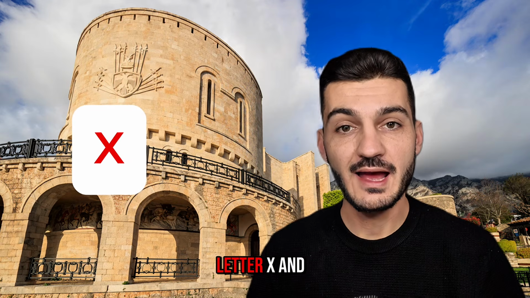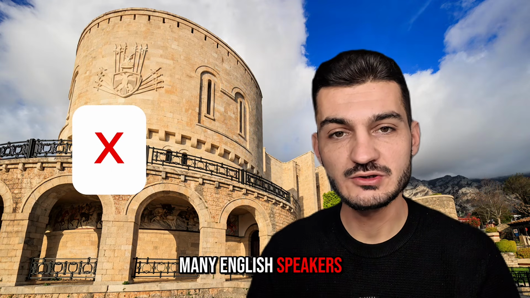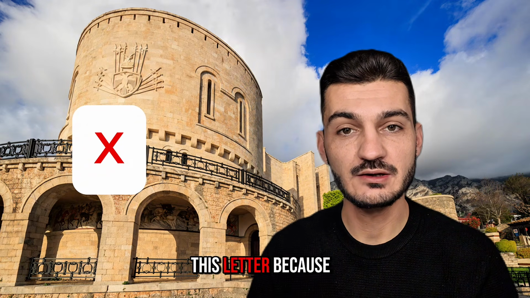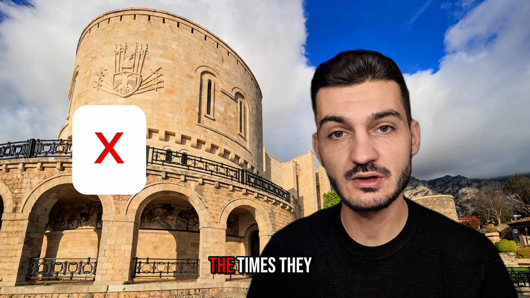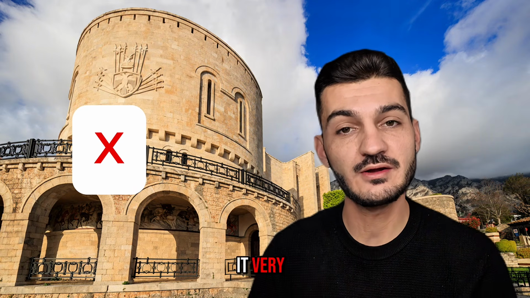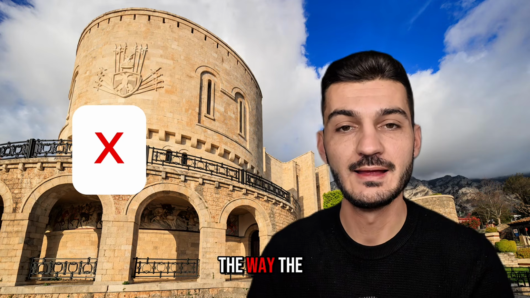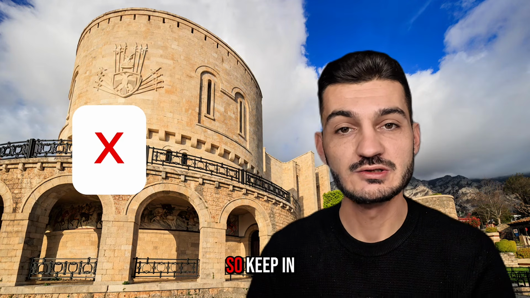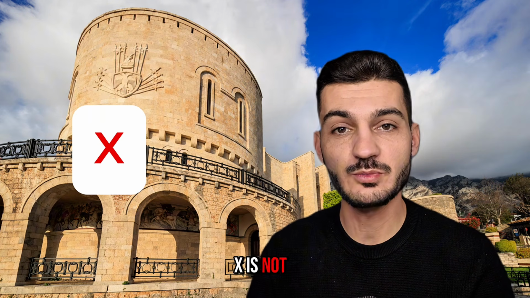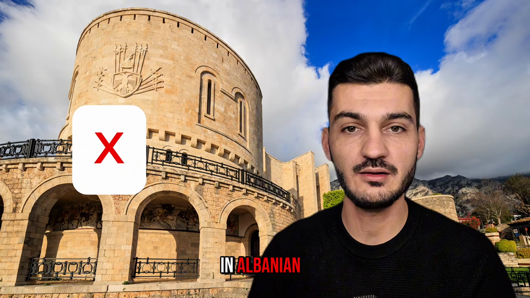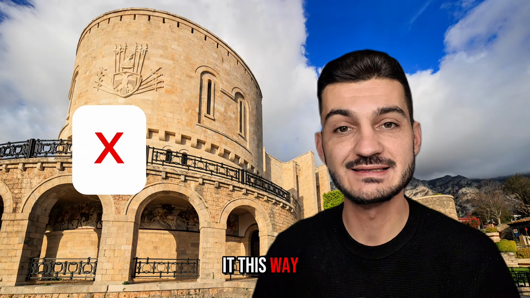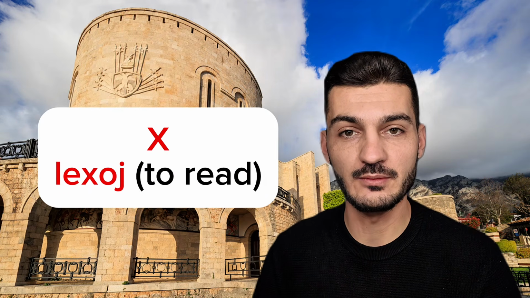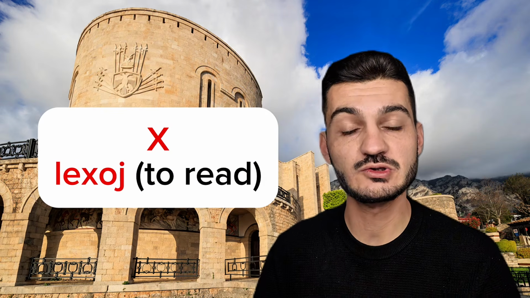Then we have letter X, and many English speakers do confuse this letter because most of the time they tend to pronounce it very close to the way the letter is pronounced in English. So keep in mind that the X is not pronounced as X in Albanian, but we pronounce it this way: z. For example, we have the verb lexoj in Albanian, which means to read.